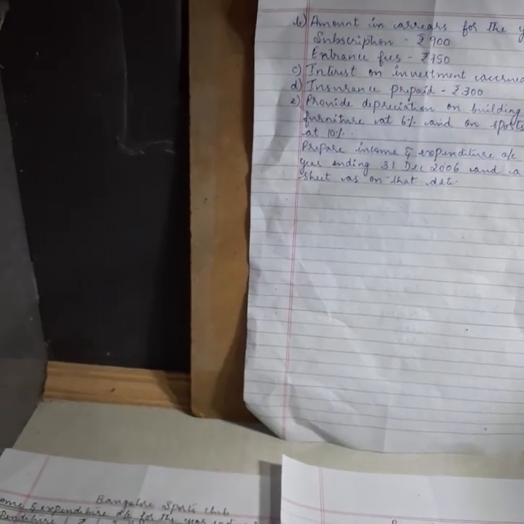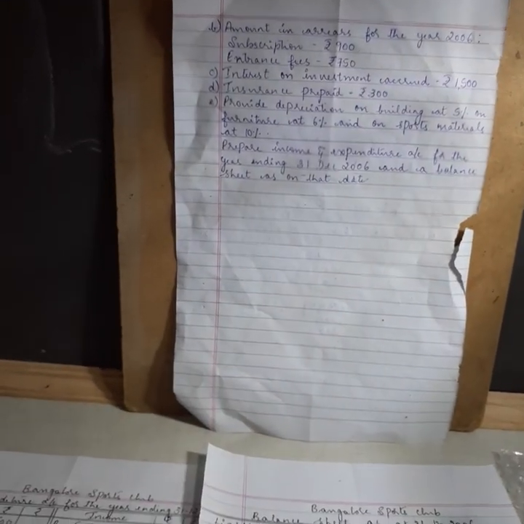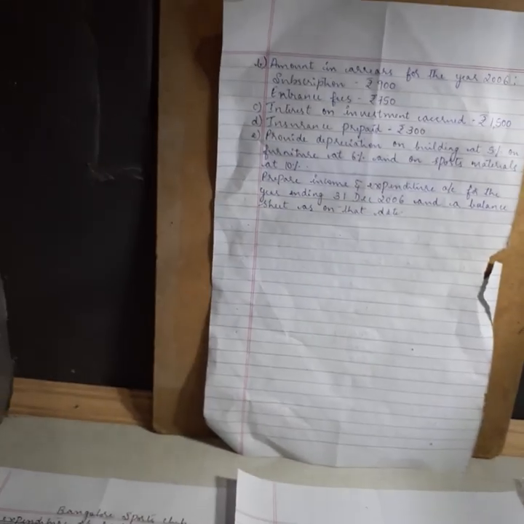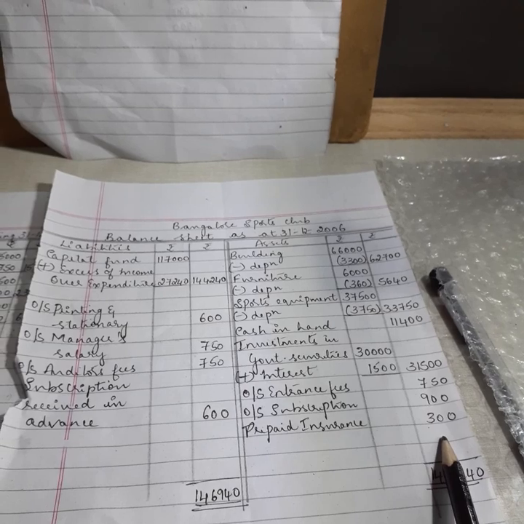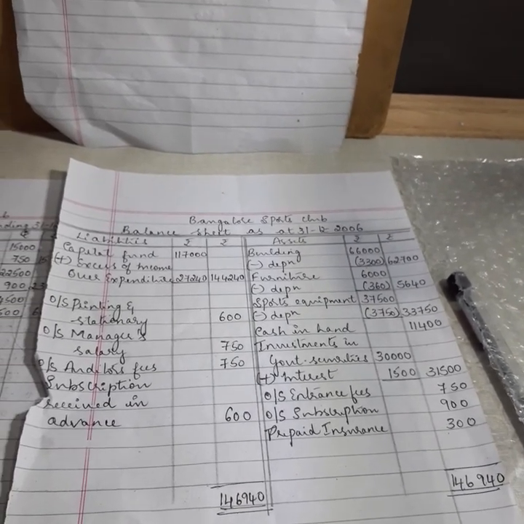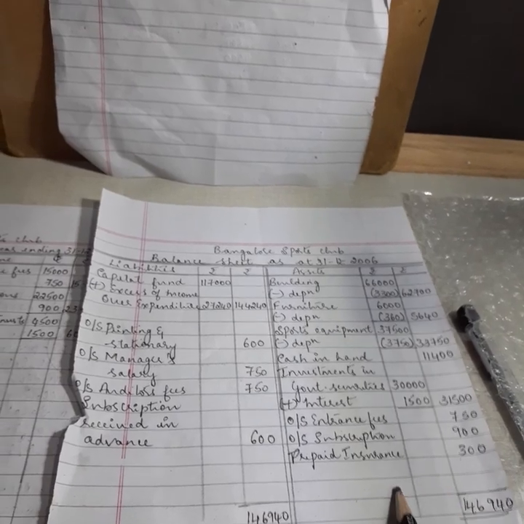All these are income, outstanding income. We have to write it under the asset side. So outstanding entrance fees, how much was it? 750. Outstanding subscription, 900. Then we have prepaid expense. Insurance prepaid, rupees 300. So outstanding income as well as prepaid expenses, we have to record in the asset side. Now come to the liability side.